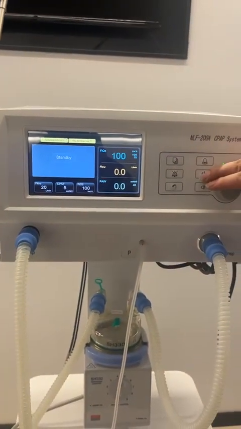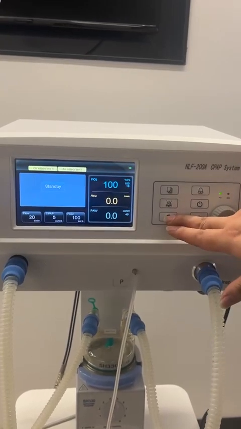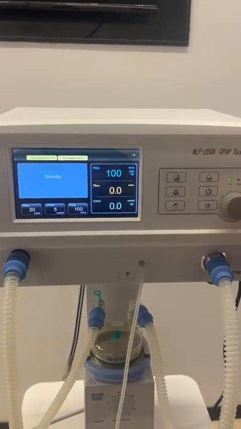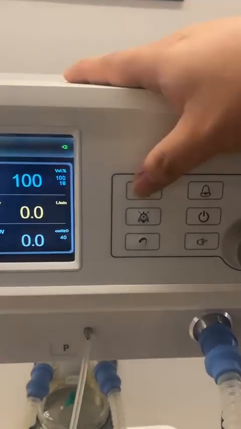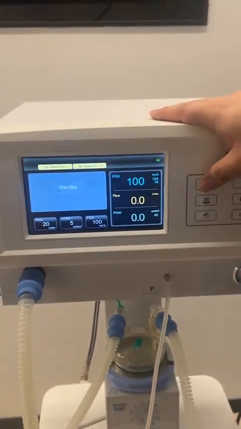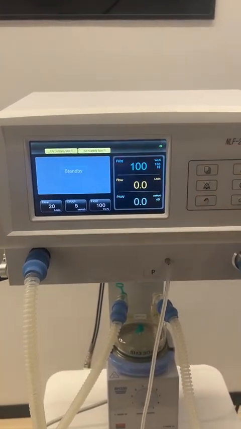And this button I just mentioned to you is for starting and stopping the ventilation. And this button is for just turning back to the last operation. For example, if we do some wrong operation here, we can just directly press this button to get back to the main interface.